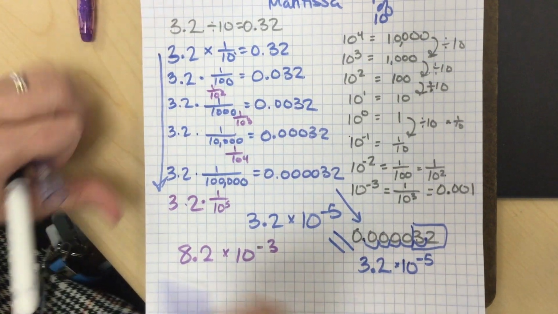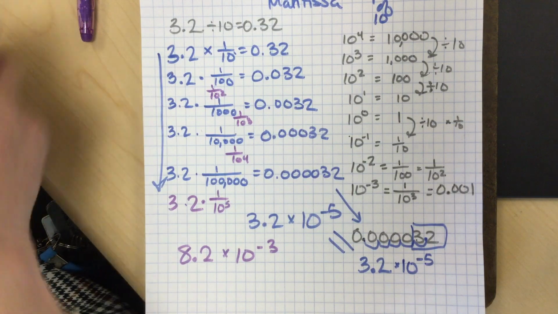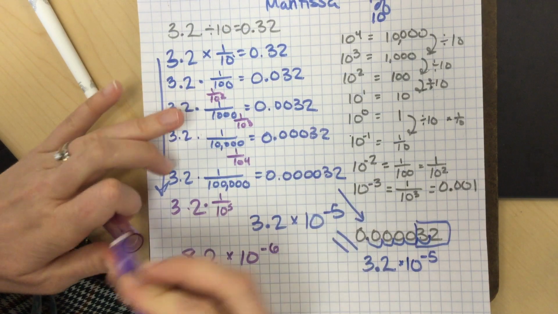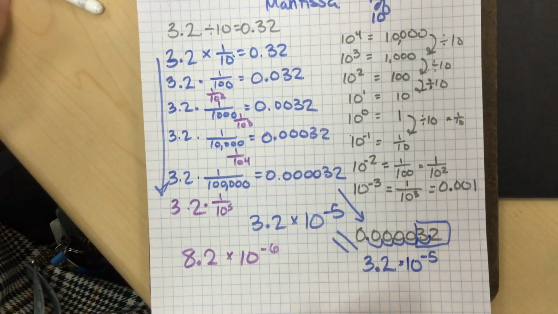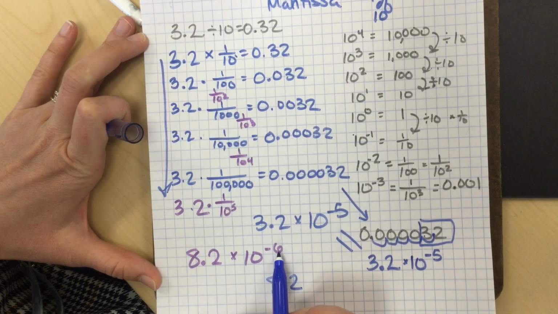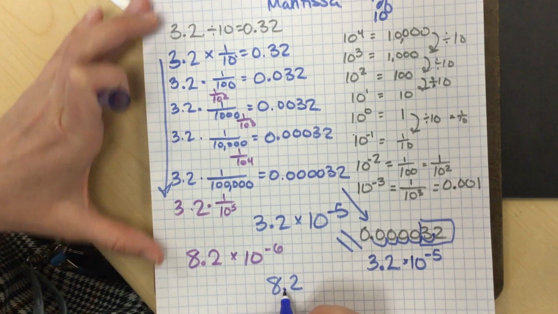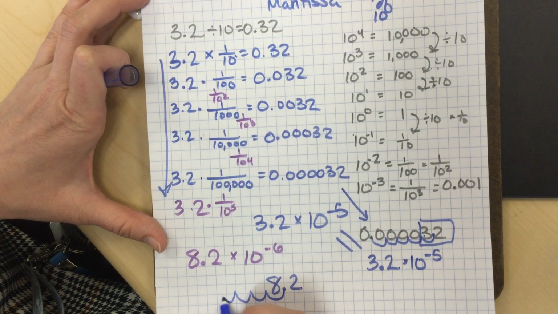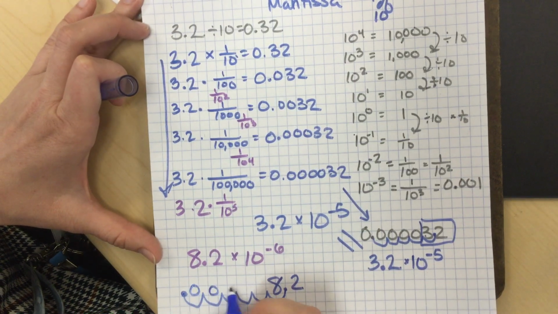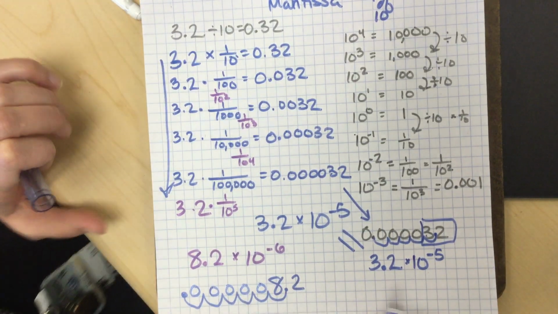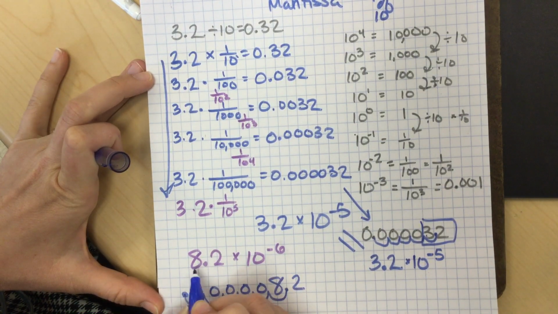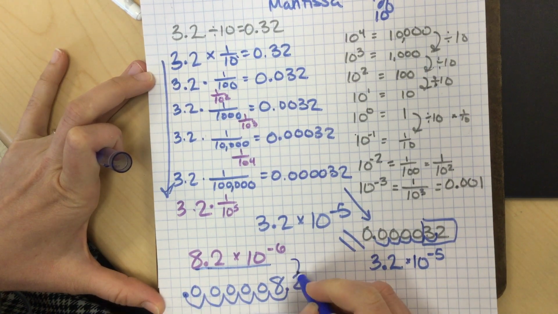So let's now look at 8.2 times 10 to the negative 3rd. I'm actually going to make this a little bit bigger, so let's make it to the negative 6. I'm going to rewrite my mantissa of 8.2 over here, because I know my number is going to get smaller with those negative exponents. I'm going to count my place values: 1, 2, 3, 4, 5, 6. And of course, I need zeros to hold those place values. And this then is how I write my number: 8.2 times 10 to the negative 6. I write it just like this here.